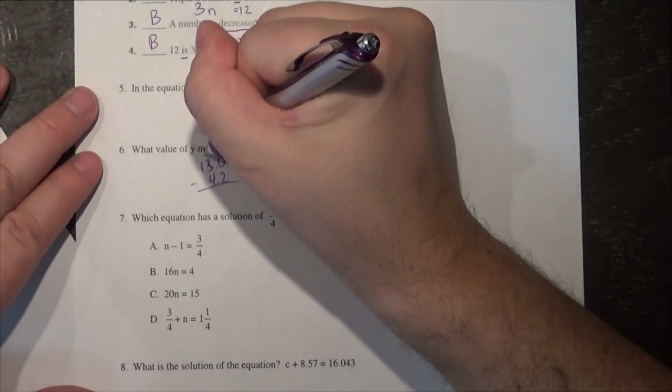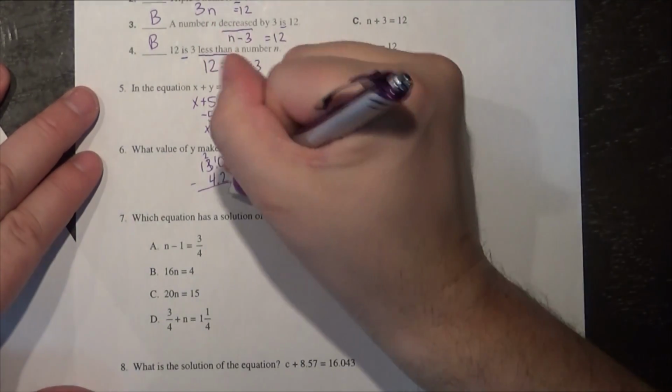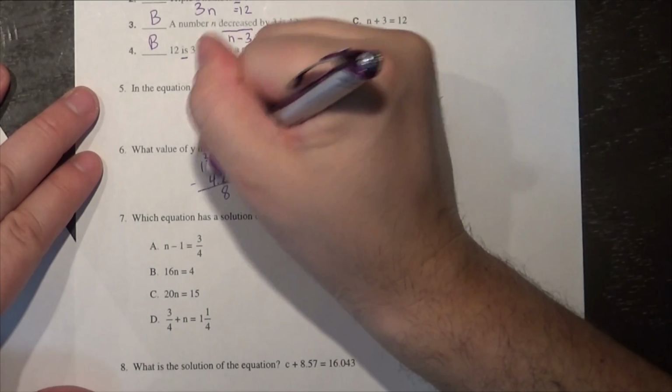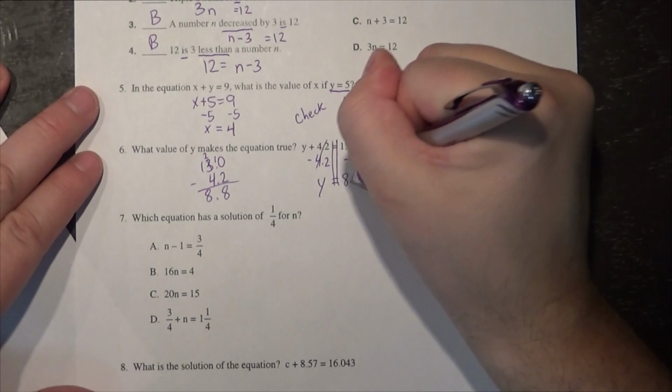So 0 minus 2, I'm going to have to borrow here from the 3 to make it a 2. That becomes a 10. 10 minus 2 is 8. 2 minus 4 I can't do, so that's really 12 minus 4, which is 8. So that's 8 and 8/10.